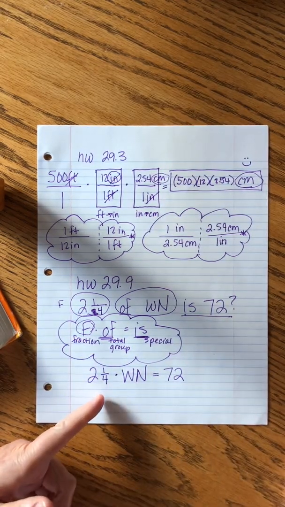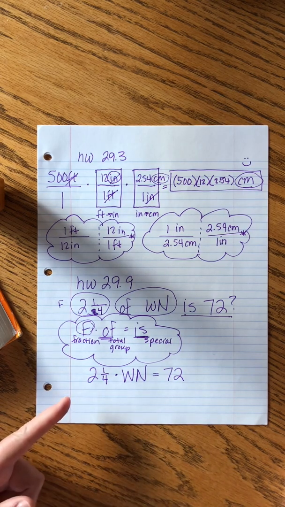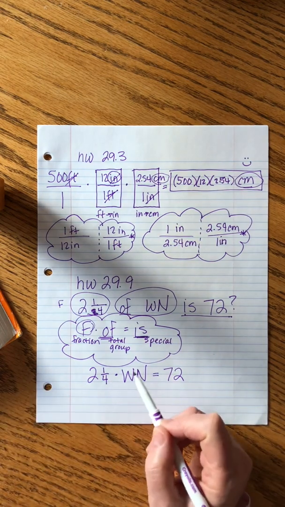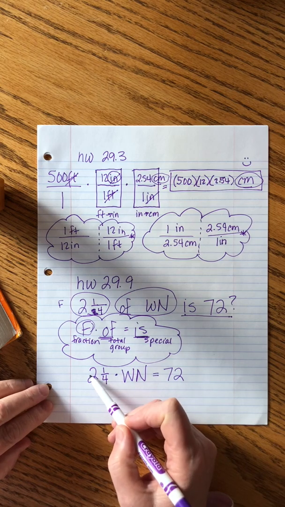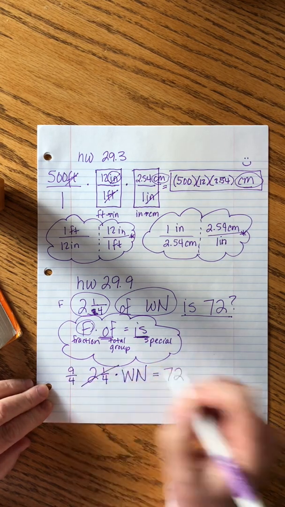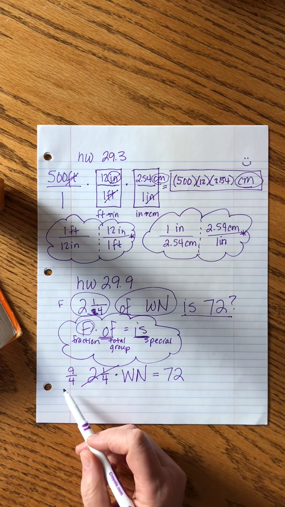Now we're ready to solve this. I see a mixed number. By now, you should know how I feel about mixed numbers. I don't like them. So I'm going to eliminate that right away. 4 times 2 is 8, plus 1 is 9. So I'm going to write this as 9/4, and I'm going to just cross that out. I'm not going to erase it. I'm not going to scribble it out and turn it black. I'm just going to put a single hash through it.